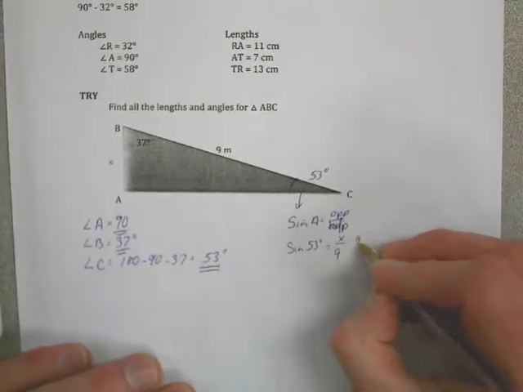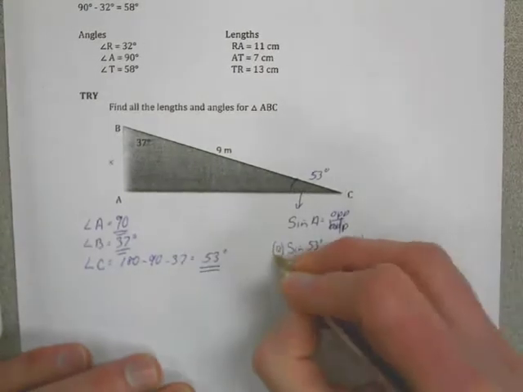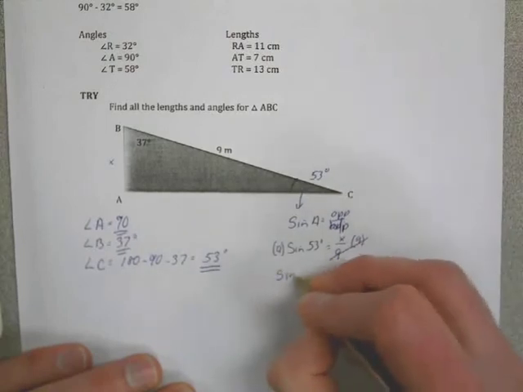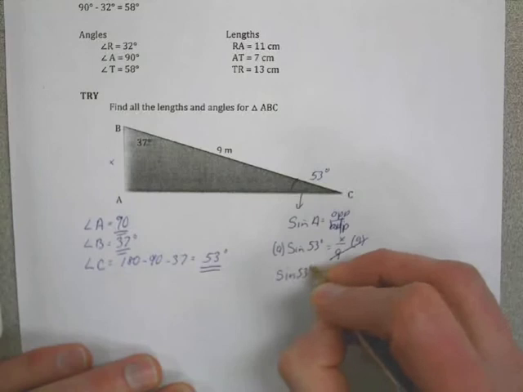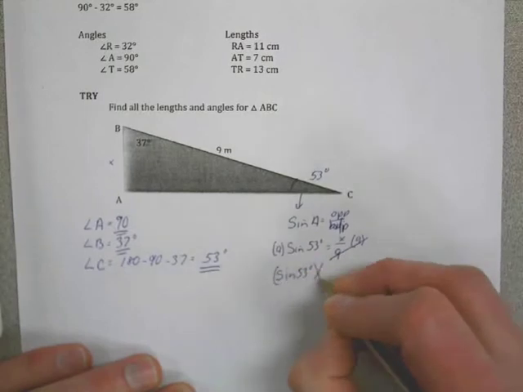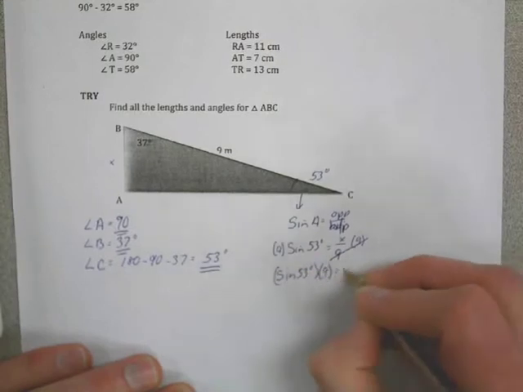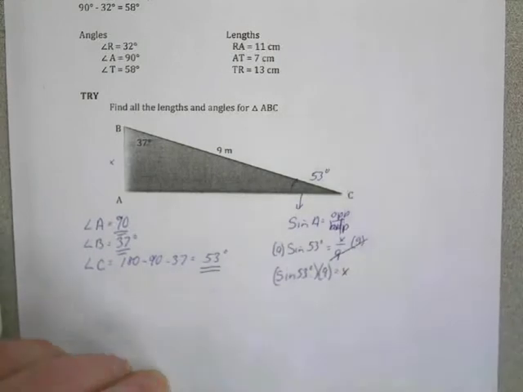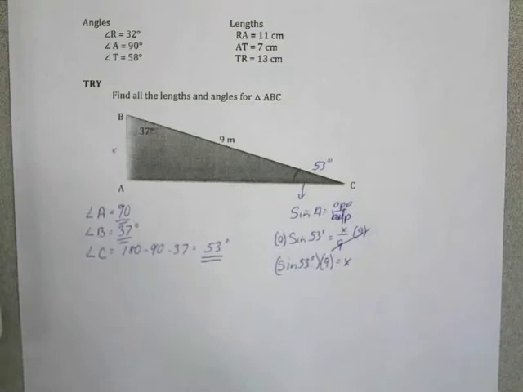So multiply both sides by 9 to get rid of the 9 on the denominator, which cancels out. So now I get sin 53 degrees times 9 is equal to x. I can't use sin 53 degrees like that, so I have to convert that into a measurement.